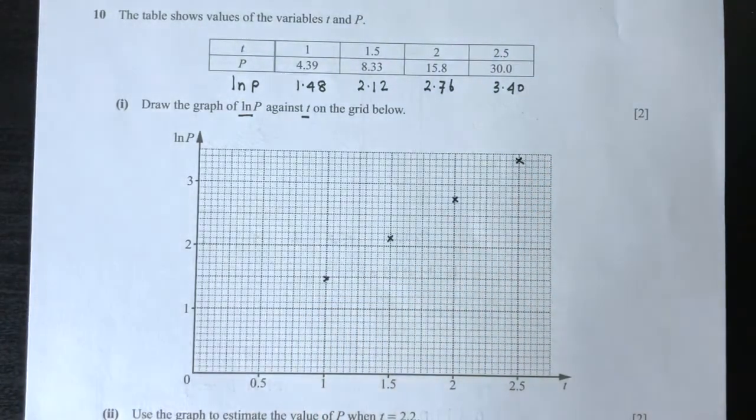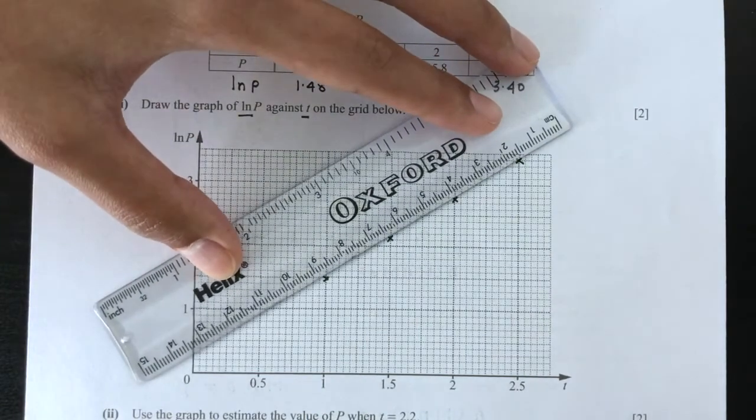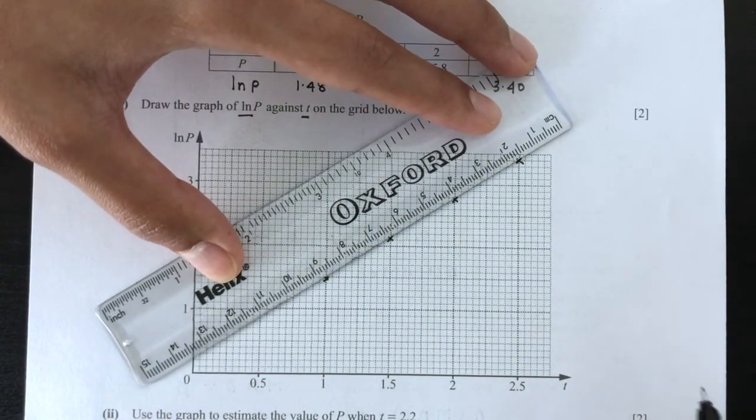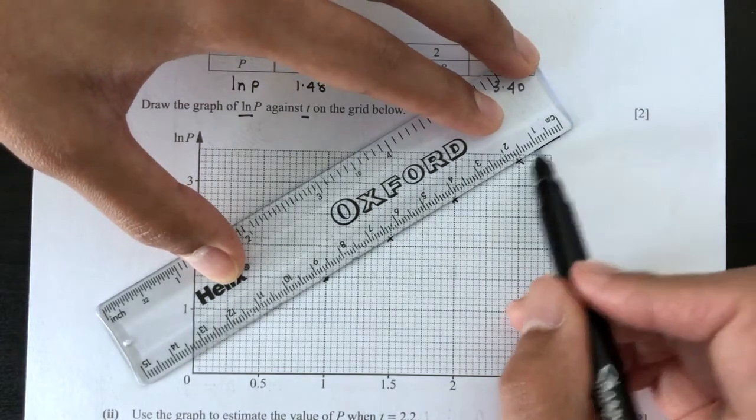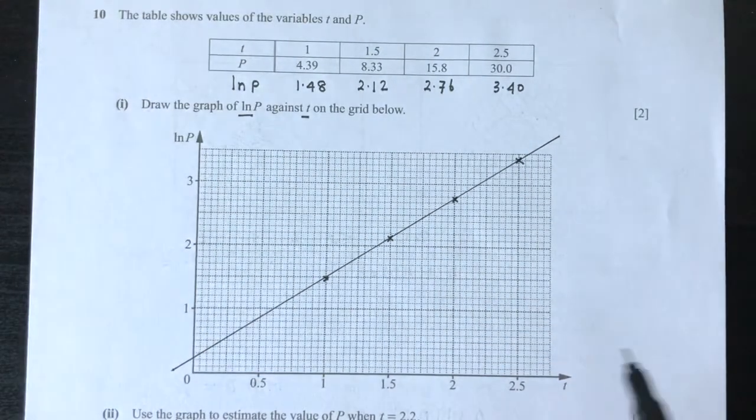Now we have to join them together to form your straight line. So here we go, and that is the line that we get. That is for part 1.